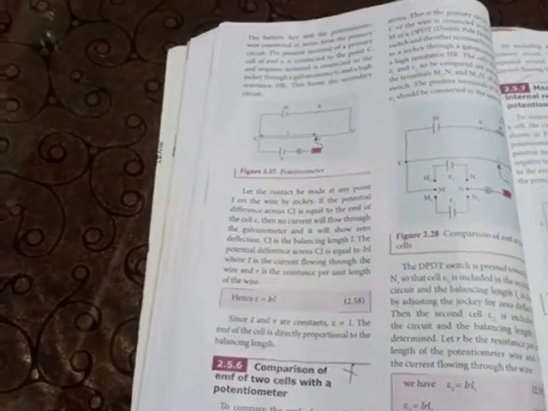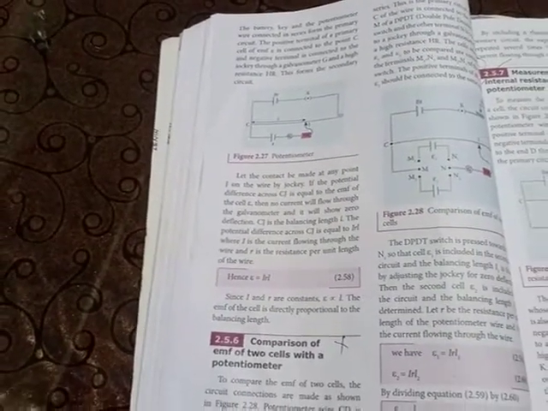You can take a screenshot of this and study it. The comparison of the EMF of two cells with the potentiometer is one important question, and all of you go through this, watch the videos, and ask your doubts.